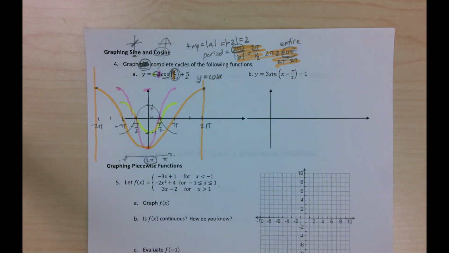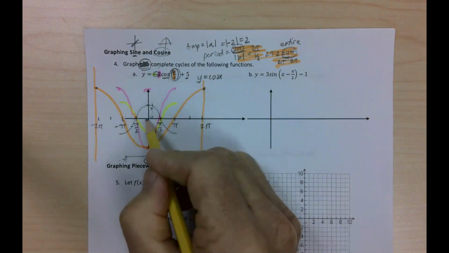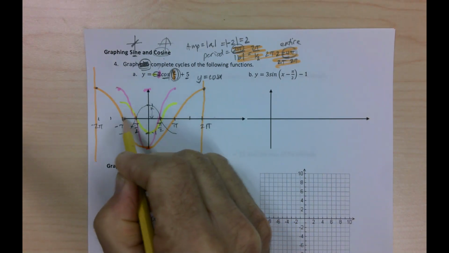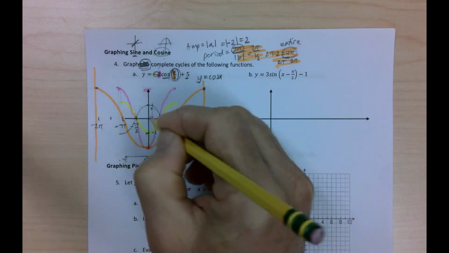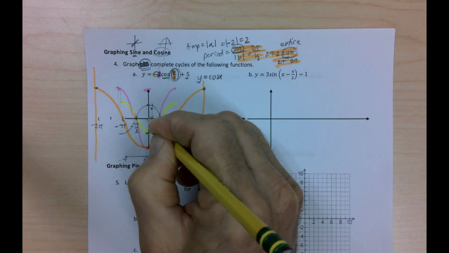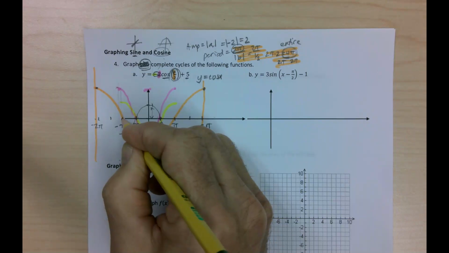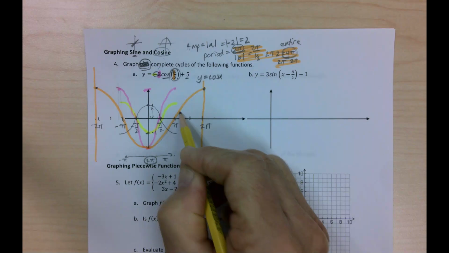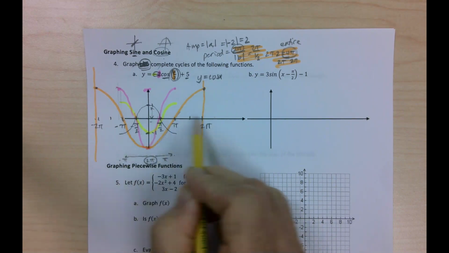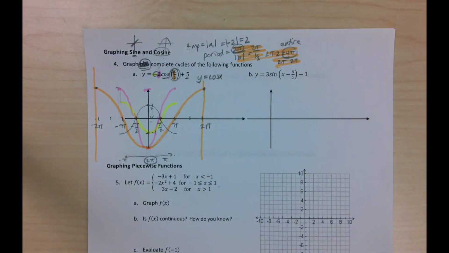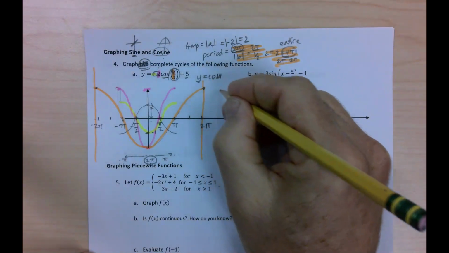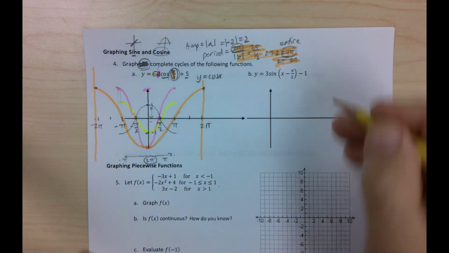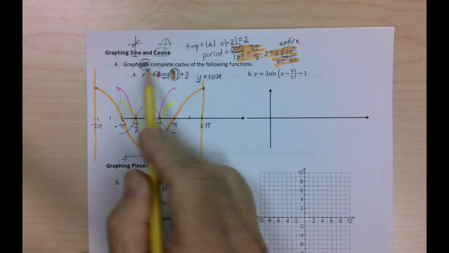Now, one thing I didn't mention was the pink guy comes through the x-axis halfway here, and so halfway between 0 and 2 pi is pi. I went through there on purpose. That's the halfway mark between 0 and 2 pi. So that's it. And there really wouldn't be enough space to do another one over here, so I'm going to stick with 1 cycle. But I'm still not done.